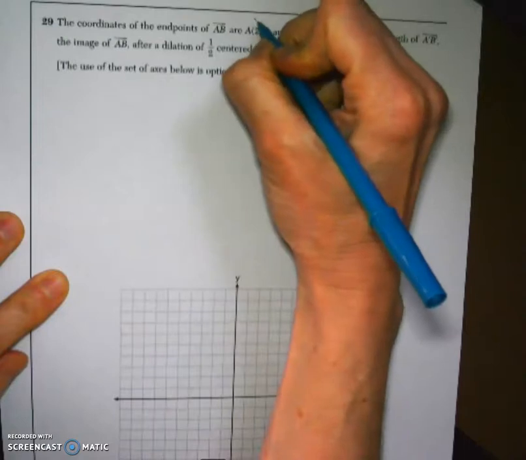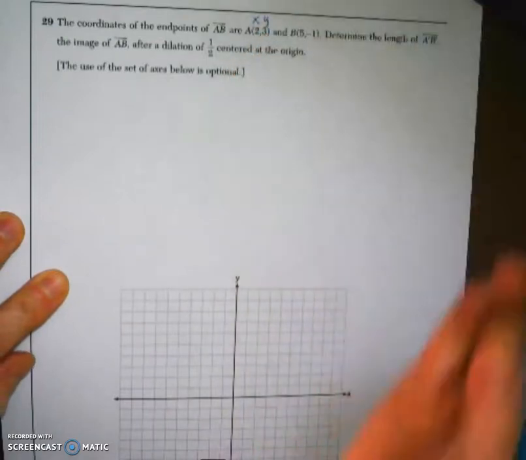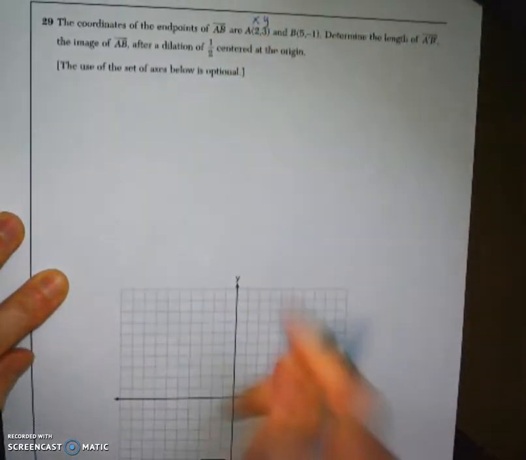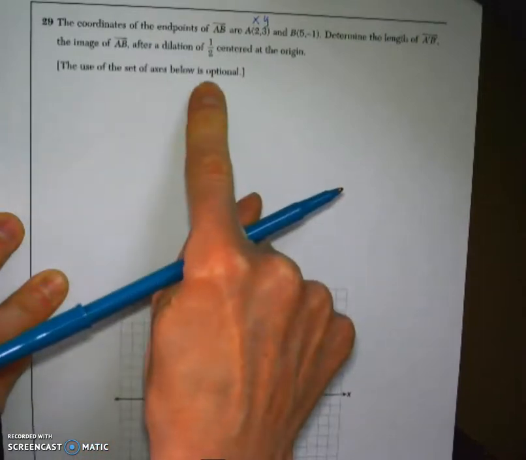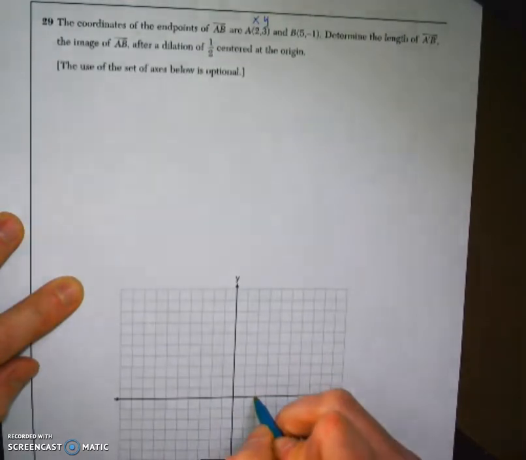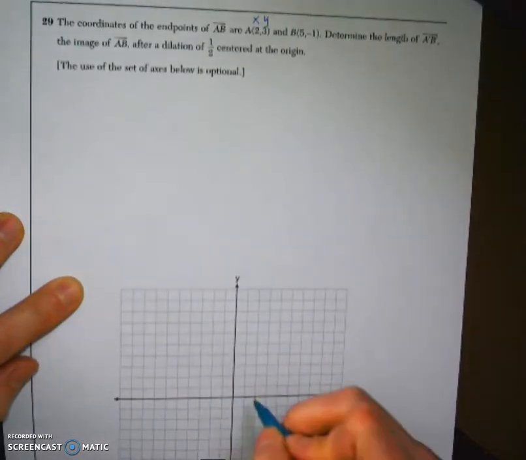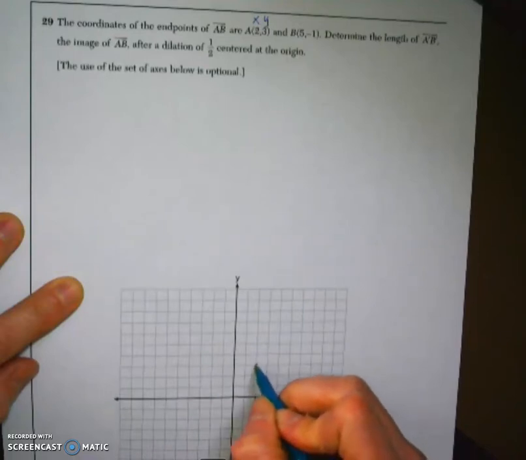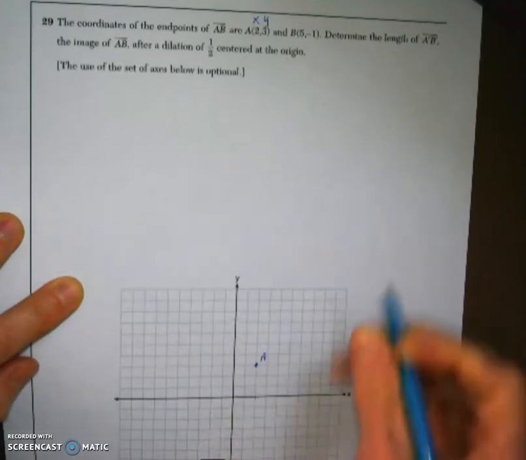So right away I'm going to put an X above the 2 and a Y above the 3, because although it says the use of this axis below is optional, I'm going to use it. I'm a very visual learner. So I'm going to go over 2 units along the x-axis, and then up 3 units on the y-axis and call that A.